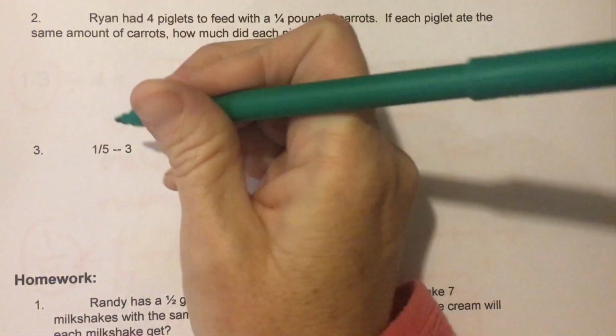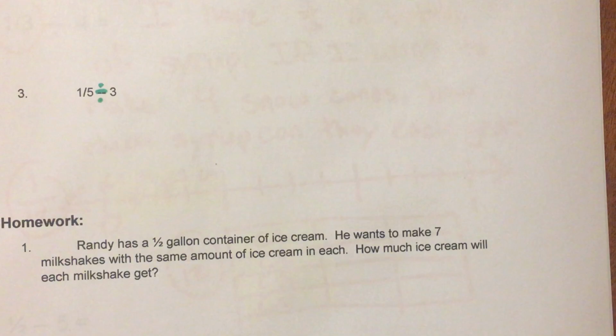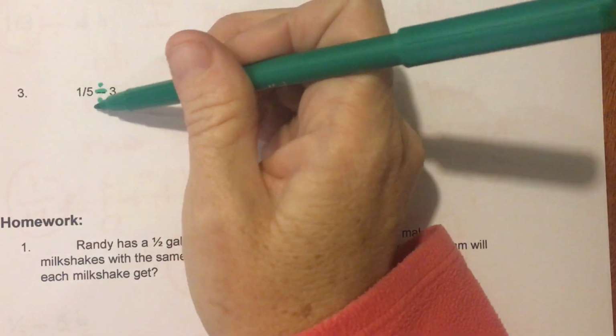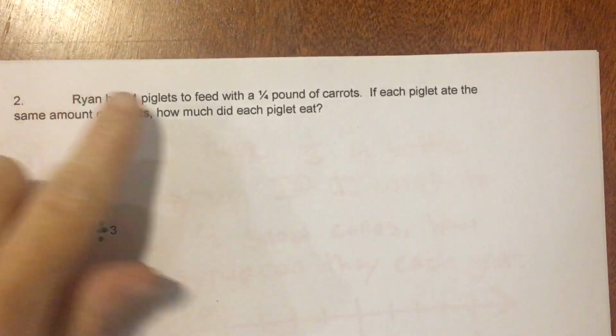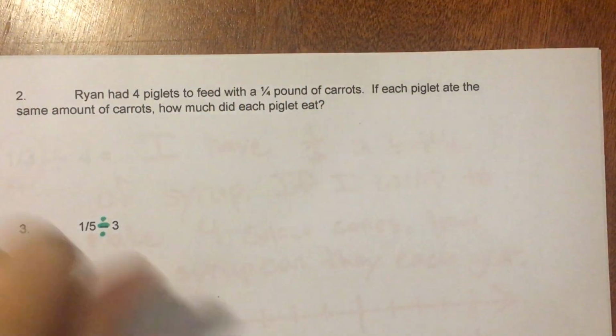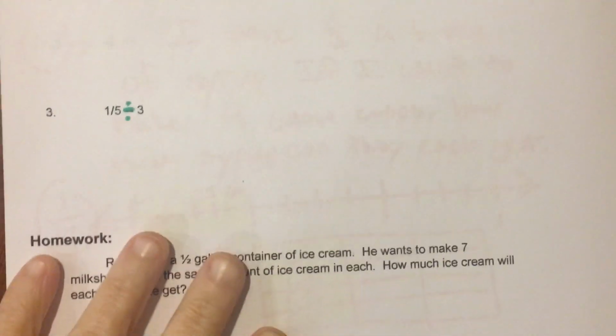Okay, number 3, let's turn that into a division sign. So this one I actually have to come up with something and write a story problem. So I have to come up with something where I have a fifth of something. So I could use other problems around me to use. I might kind of use this one to help me, and you could even do that on a test. You could use other story problems to help you.